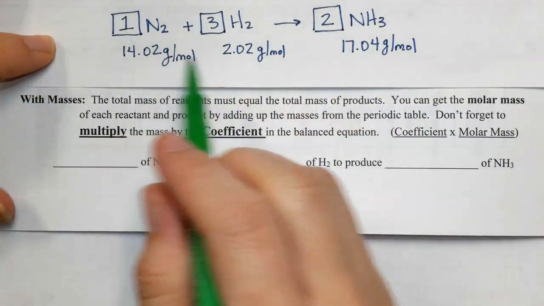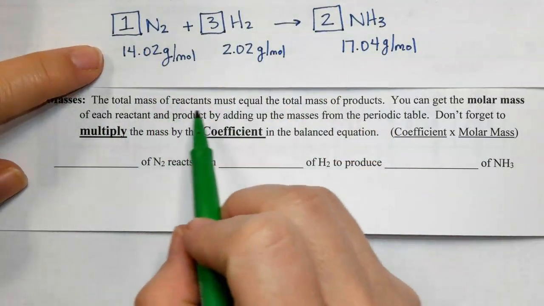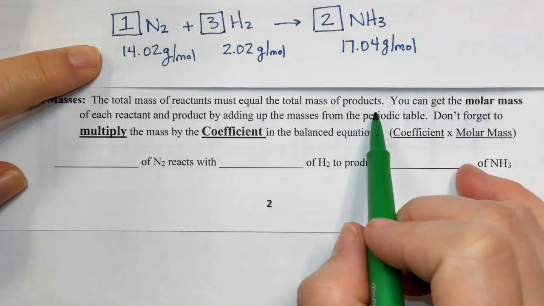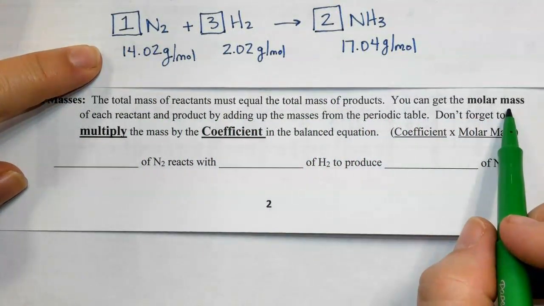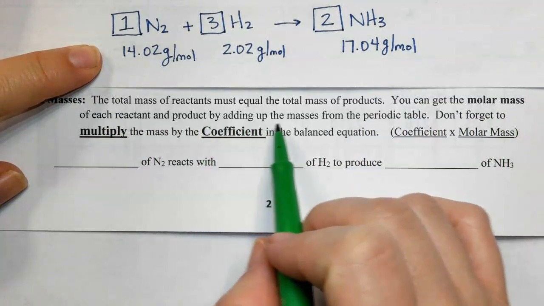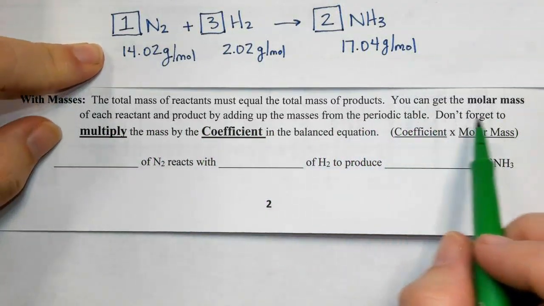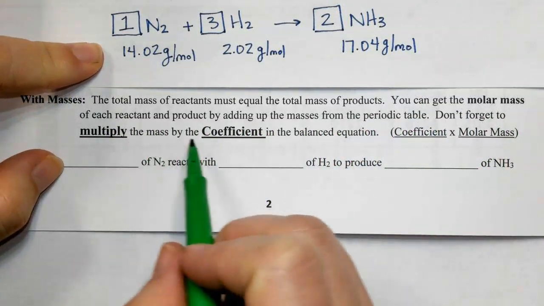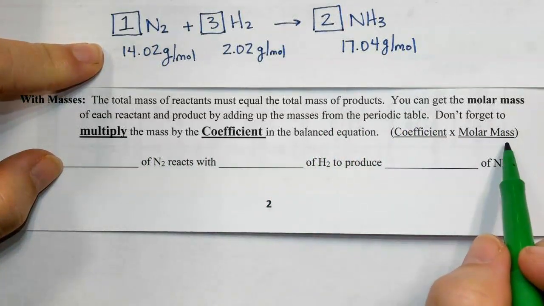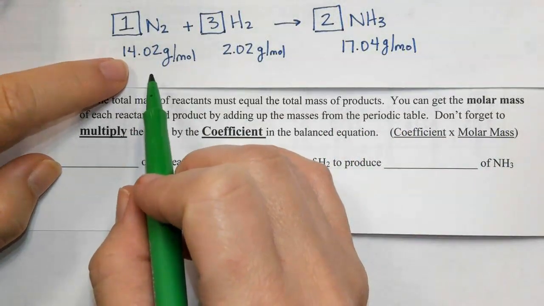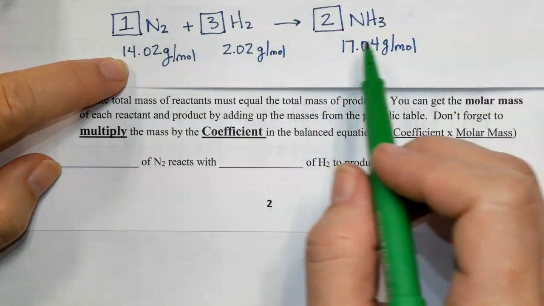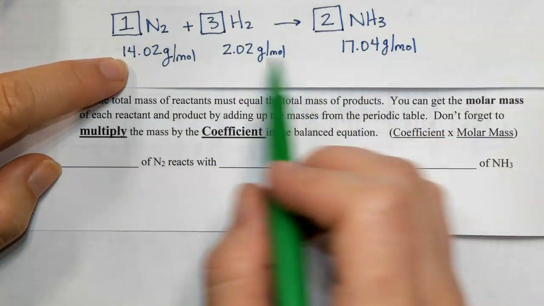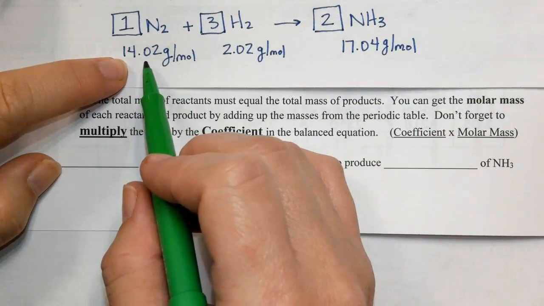Finally, we can describe each with masses. The total mass of reactants must equal the total mass of products. You can get the molar mass of each reactant and product by adding them up from the periodic table, and then we're going to multiply each mass by the coefficient in the balanced equation. So here are the masses of nitrogen, hydrogen, and ammonia from the periodic table when we add them up. So these are the molar masses.